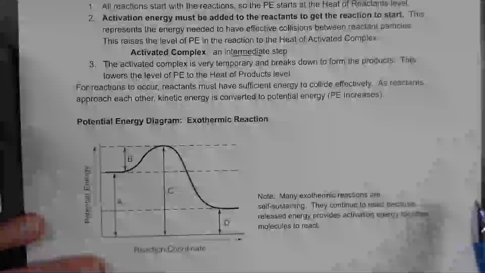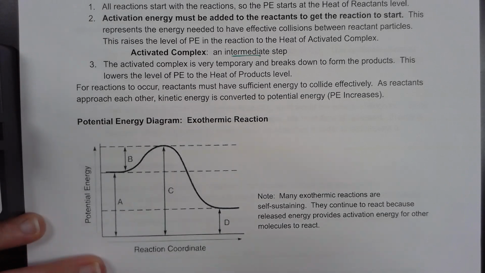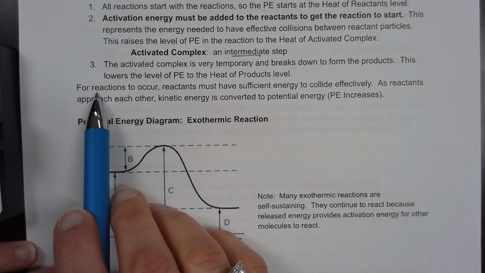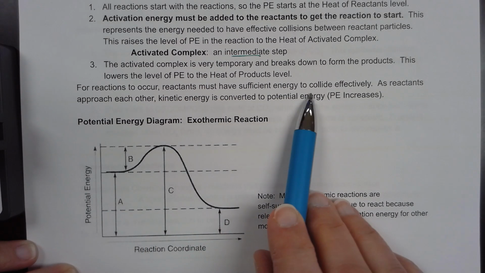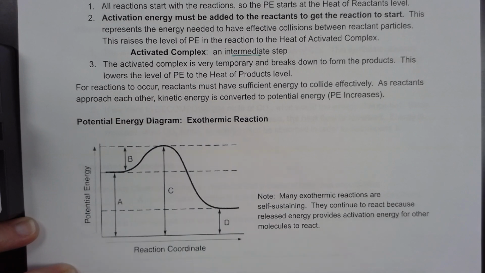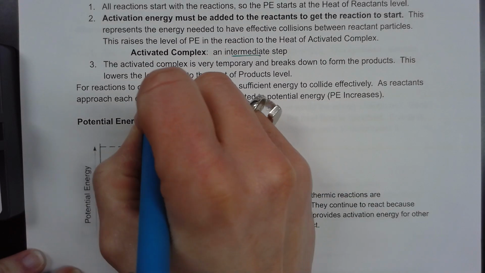This is very simple, but we have many steps that occur. So what we're going to be looking at, for reactions to occur, the reactants must have sufficient energy to collide effectively. As the reactants approach each other, kinetic energy is converted into potential energy. Let's put a star there.